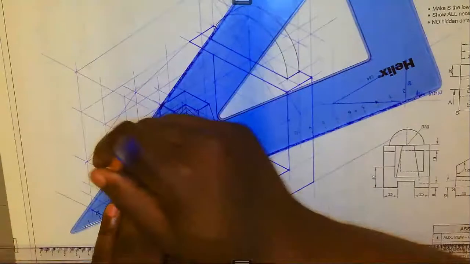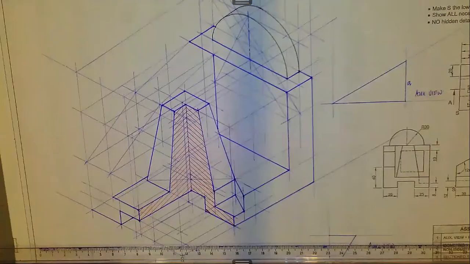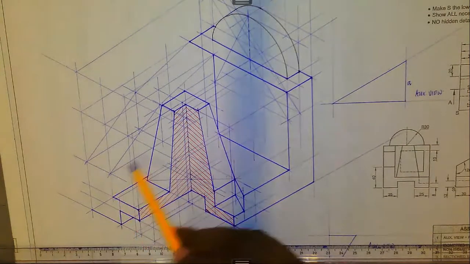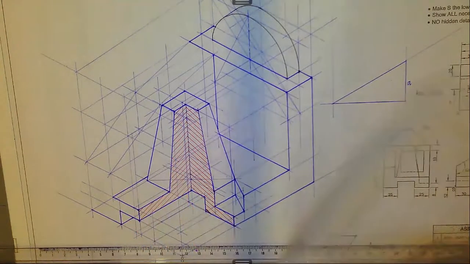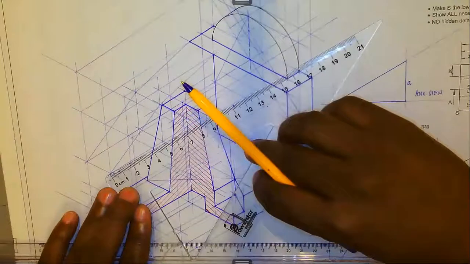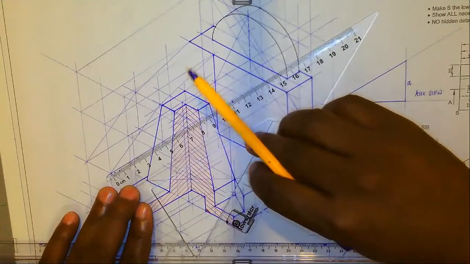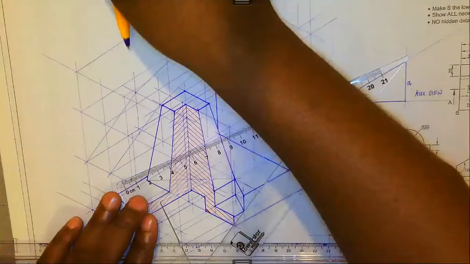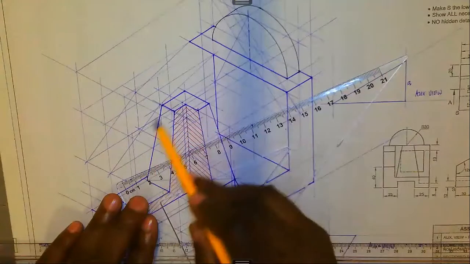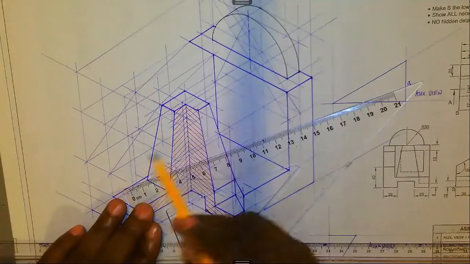Like that. So from here to there, that's 50. Let's just verify. It's fine. So when we are looking from the top there, we'll be able to see the distance from here to there, that's 50.